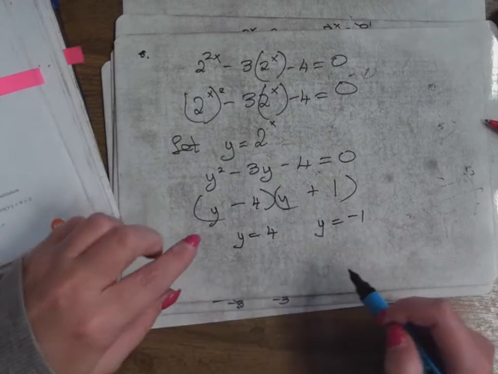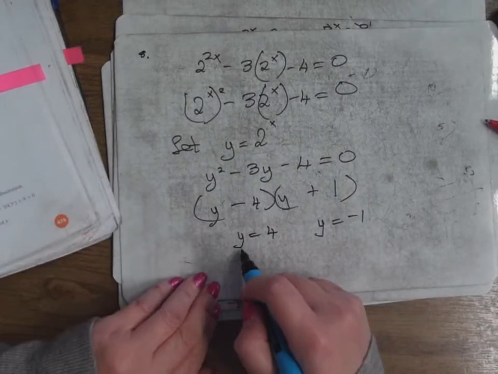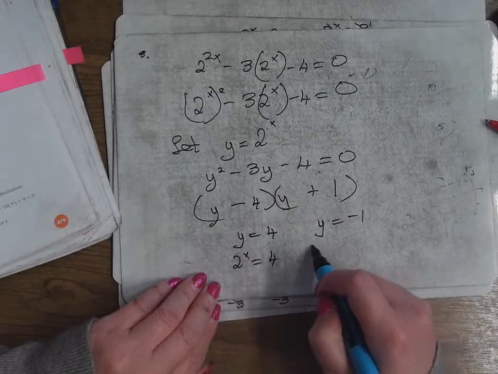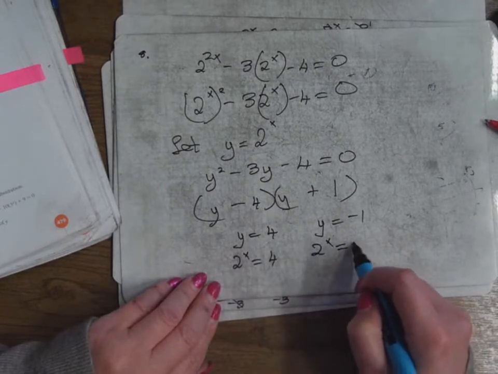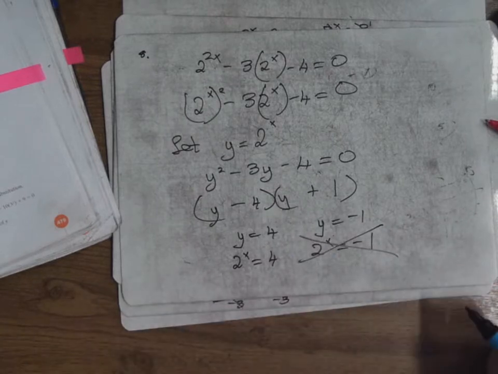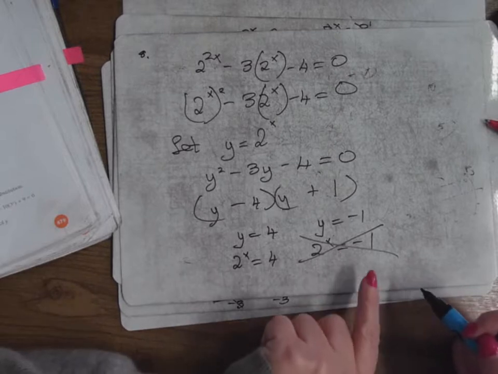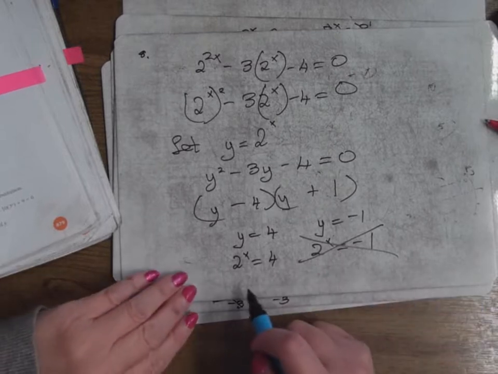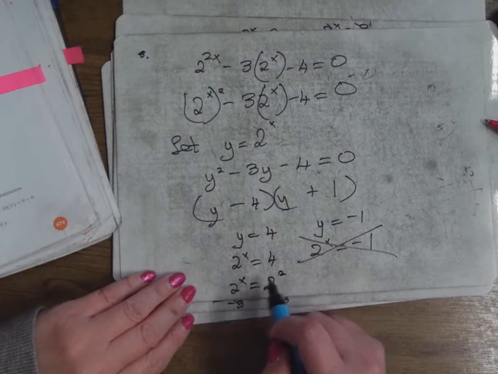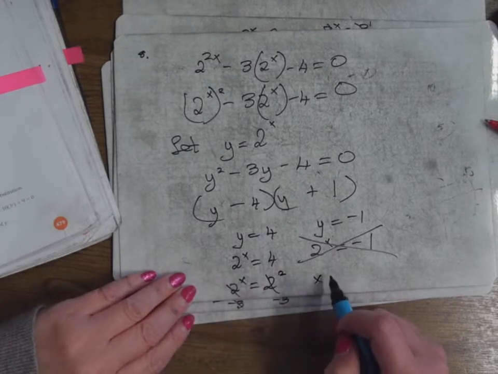Now I have to substitute back. y was 2 to the power of x, so 2 to the power of x equals 4, and 2 to the power of x equals minus 1. 2 to the power of anything will never give you a negative number, so that's not a possible answer. You can't have a negative answer to a power. So here we get 2 to the power of x equals 2 to the power of 2. Knock off the 2's and you get x equals 2.